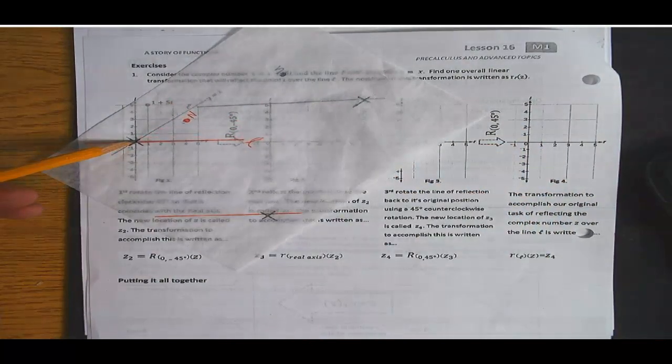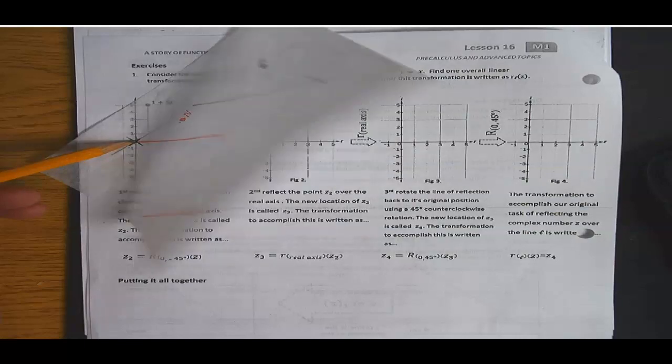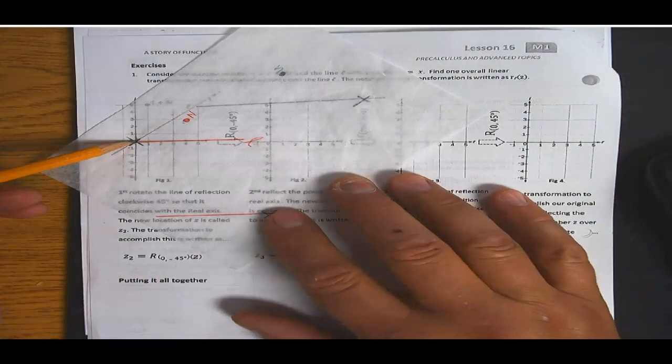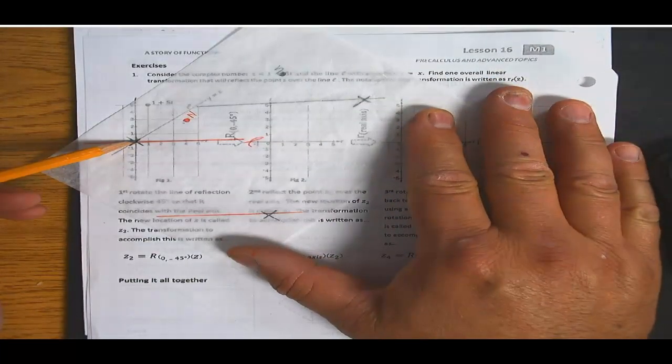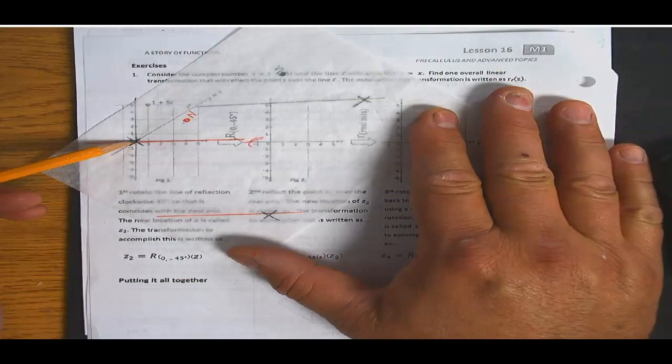Just like that. Okay, but we're getting some interference here. So did you see what I did? I just turned it.